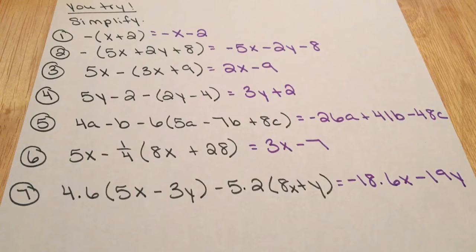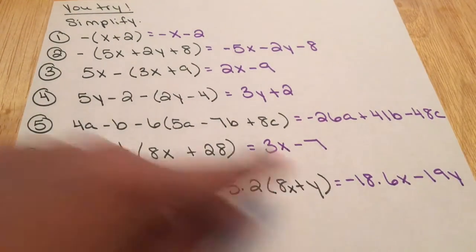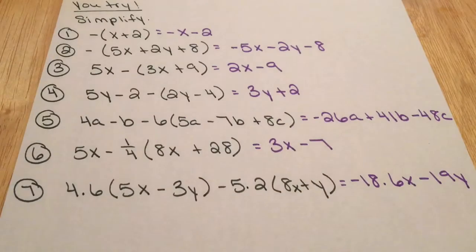All right, are you ready to check these answers? How did you do on these? If you made any kind of mistakes, make sure you go back and check that distributing property. One of the most common things is when we only distribute to one term and not the second. So make sure you're distributing to every single term inside that parentheses.